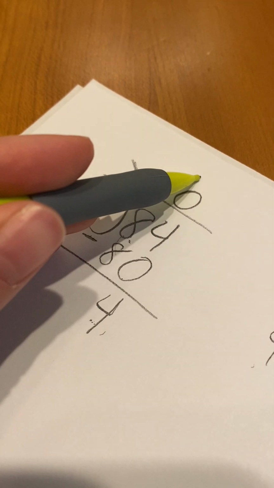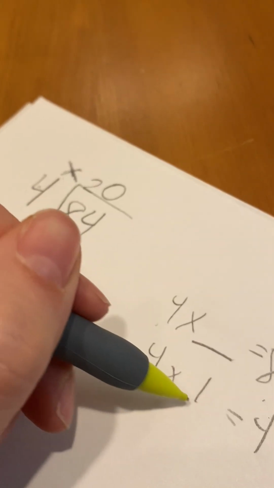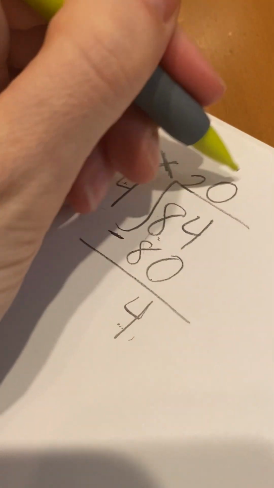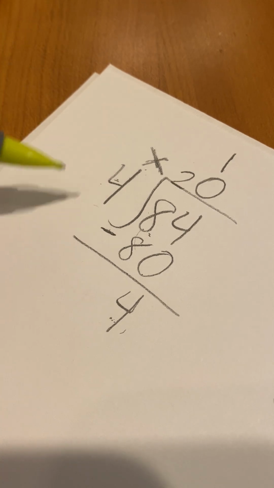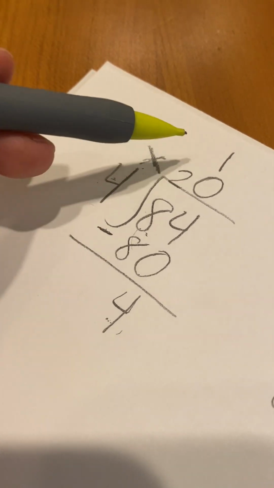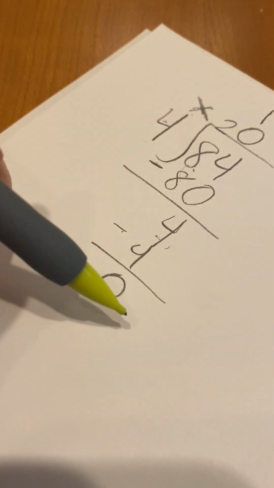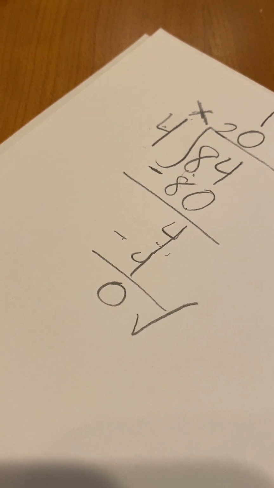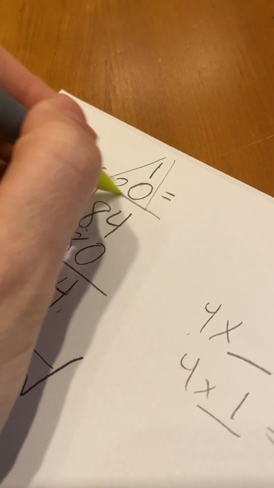4 times what gets me 4. That's easy because 4 times 1 gets me 4. I'm going to put that partial quotient up here. And then just like last time, I'm going to subtract the answer of 4 times 1. I'm left with 0, and that means there's no leftovers, there's no remainder. And you add your partial quotients on top.